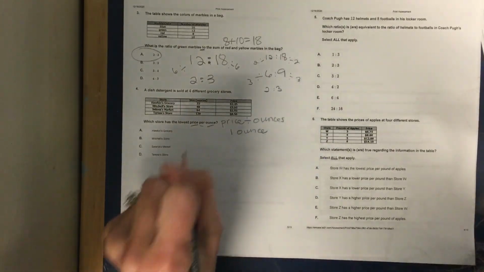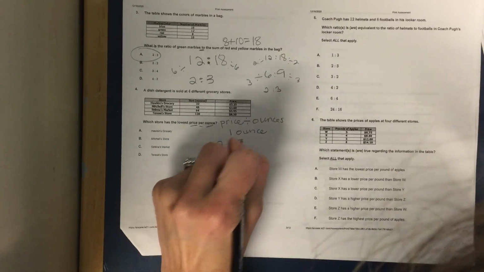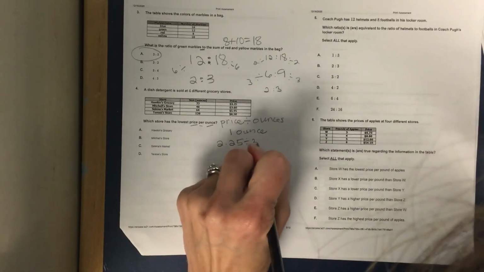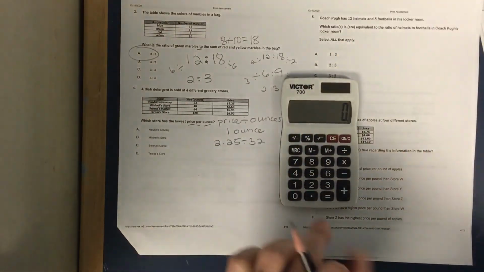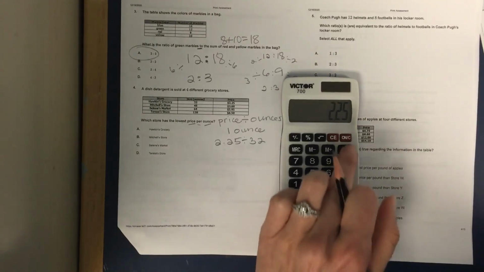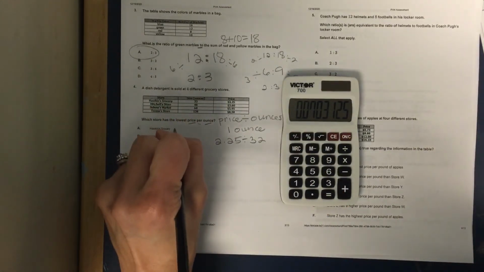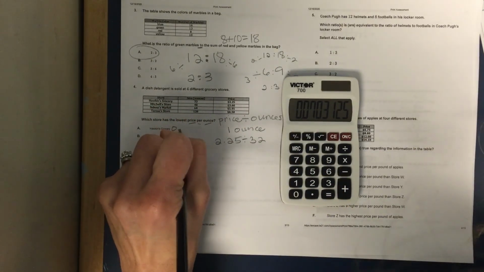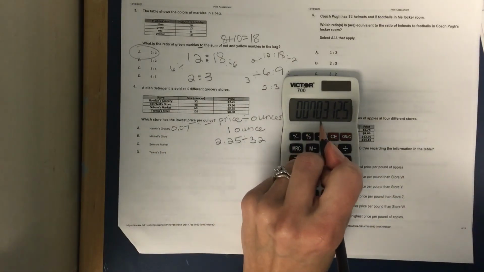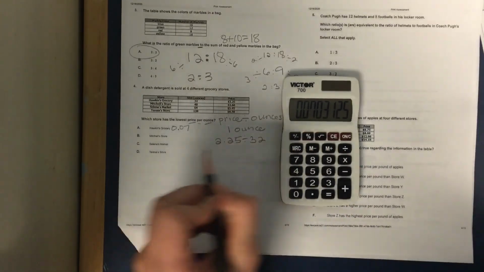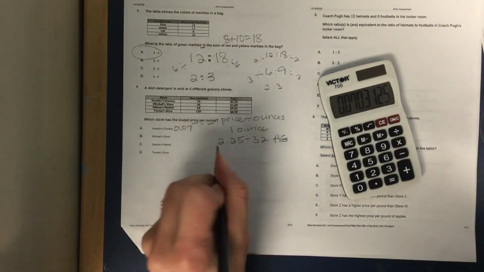So for the first one, for Hawkins Grocery, we're going to take the price, which is $2.25. We're going to divide it by 32. So use those calculators. Put in 2.25 divided by 32. And you're going to get a decimal. Don't be intimidated by the decimals. 0.07. And you can only round 2 or 3 places, and on this one, since it's a 0, I'm going to round 2. So this was Hawkins. I'll just put an HG there for Hawkins Grocery.